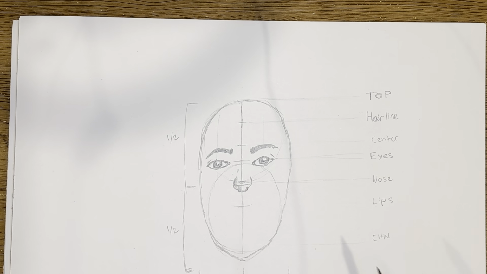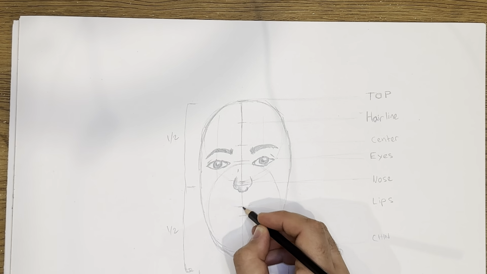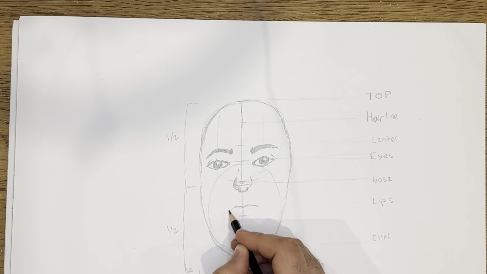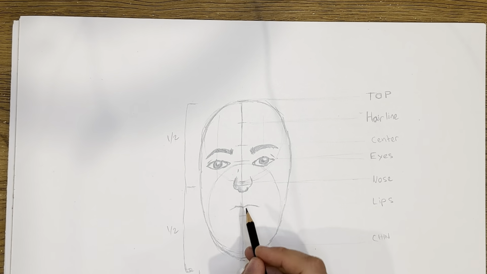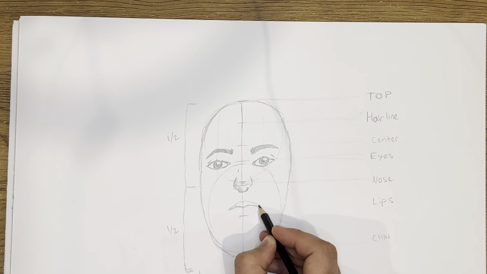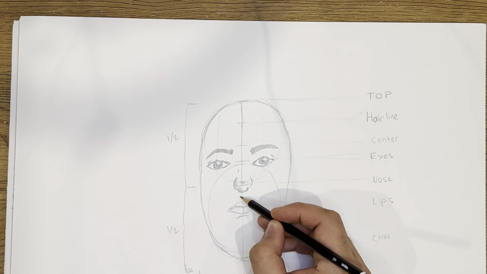We'll try and use the middle of the smaller circle as a positioning for the lips. It doesn't have to be exactly at the center, just see what looks realistic and build up the lips. So you'll either have two triangles or you'll have a round one. Depends what you're going for in terms of the lips.